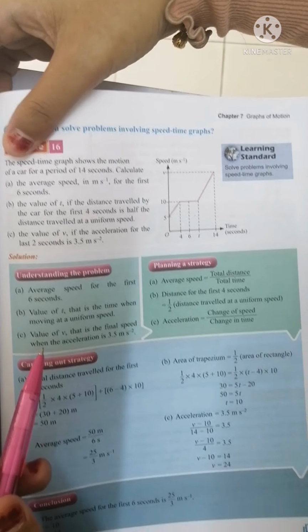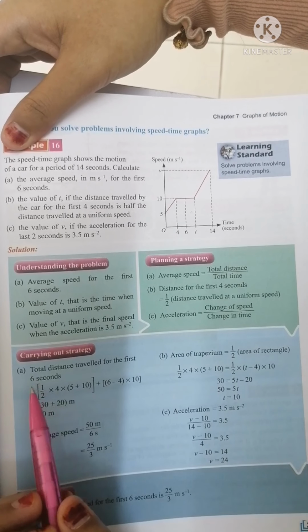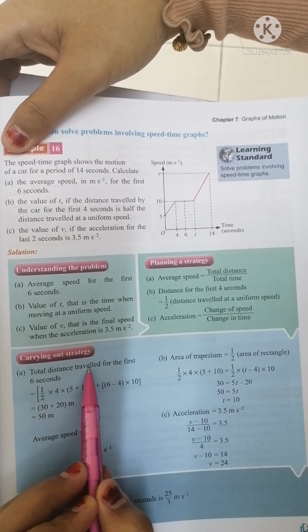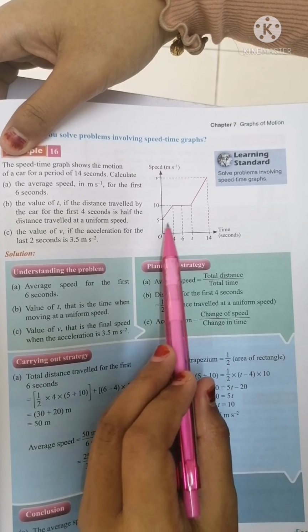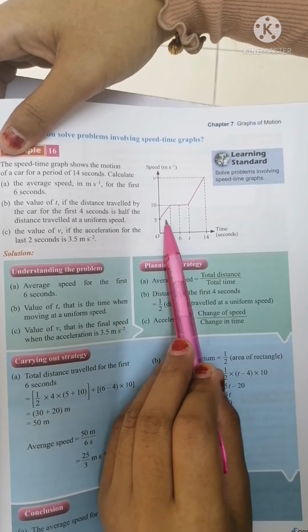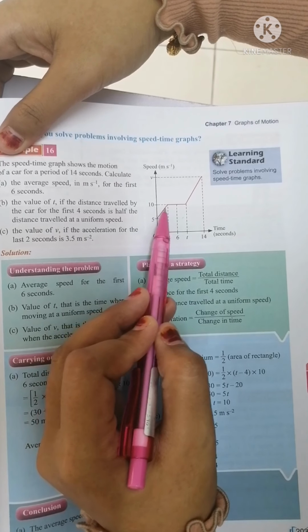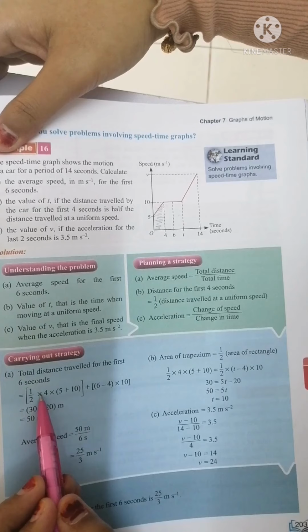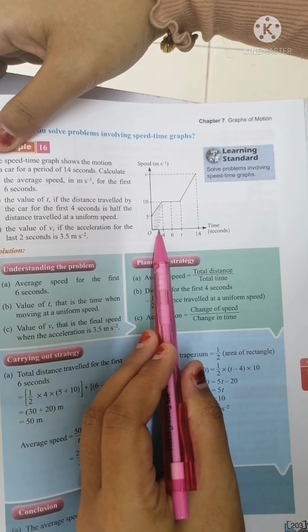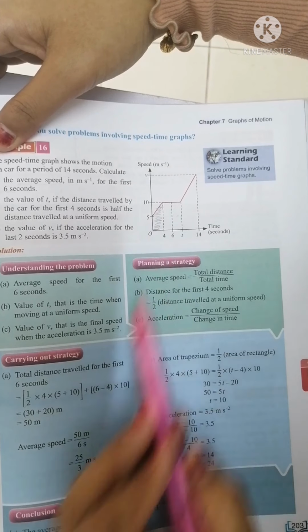As you can see here, for the total distance traveled, you need to find the area under the graph. So this is the trapezium shape, the total area under the graph. So 1 over 2 multiplied by 4, which is the base, and then 5 plus 10.